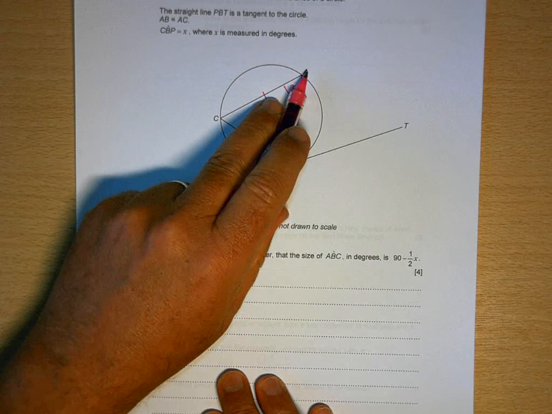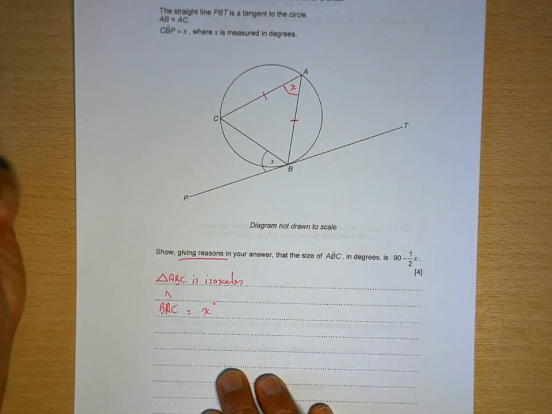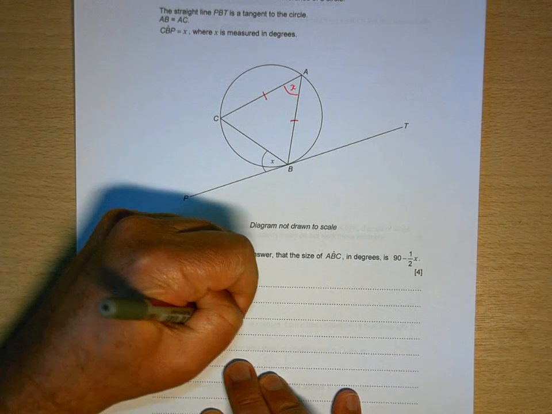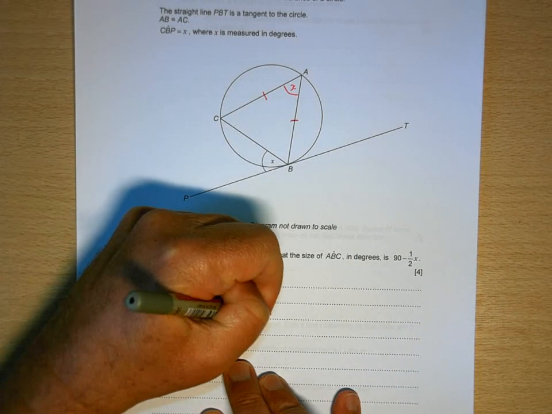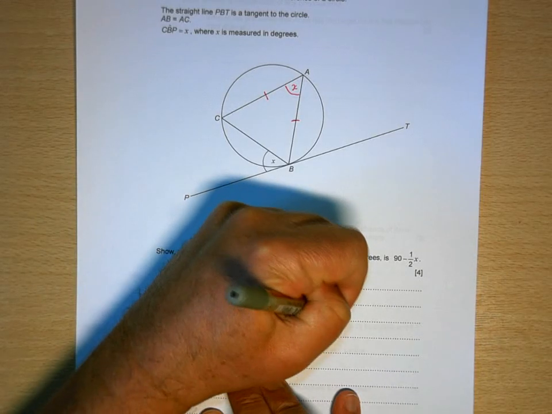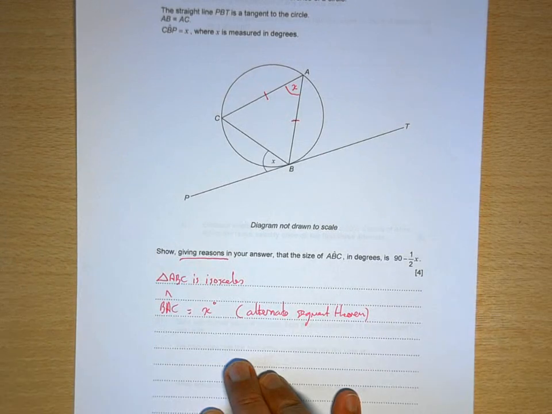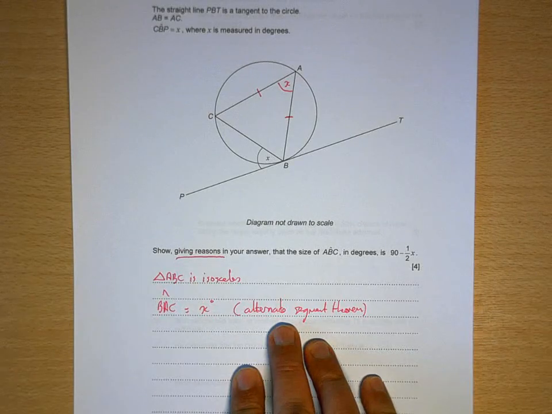So we go from B to A to C, is X degrees, and we're using the alternate segment theorem. Okay, so that's the reason for the answer.